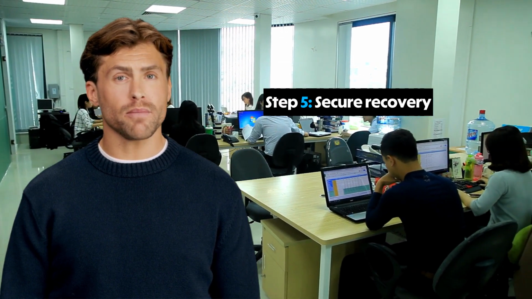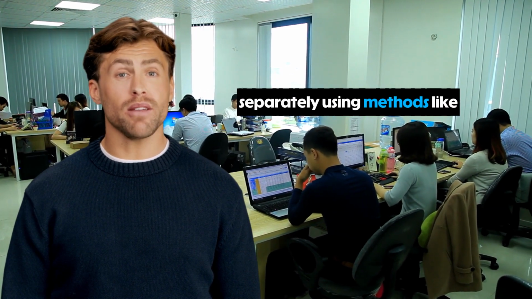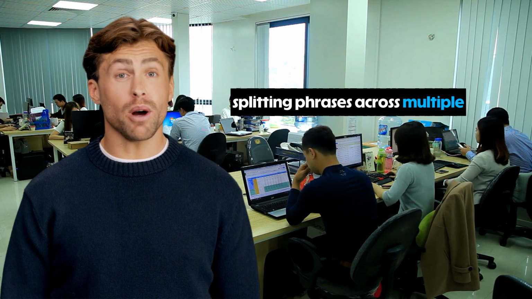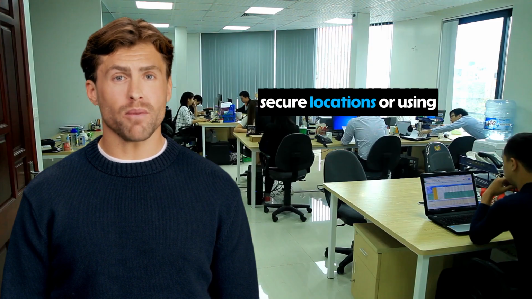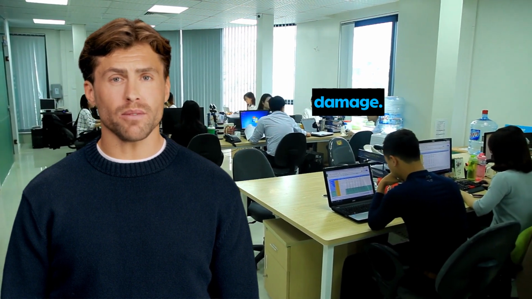Step 5. Secure recovery phrases for each wallet separately, using methods like splitting phrases across multiple secure locations, or using metal backup plates resistant to fire and water damage.